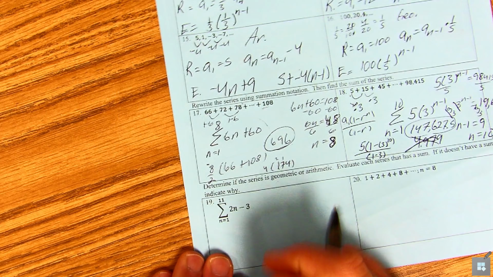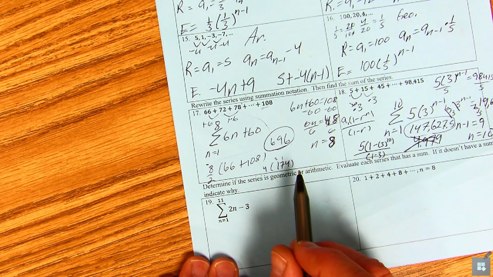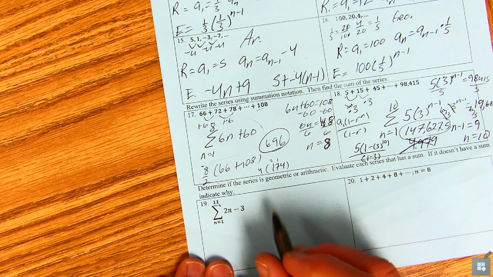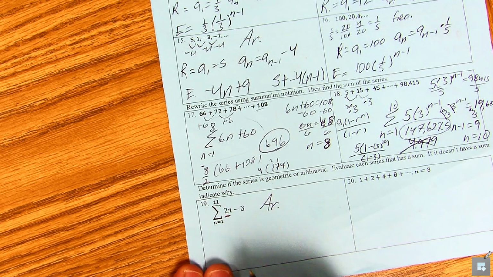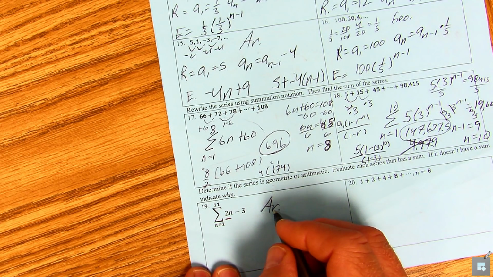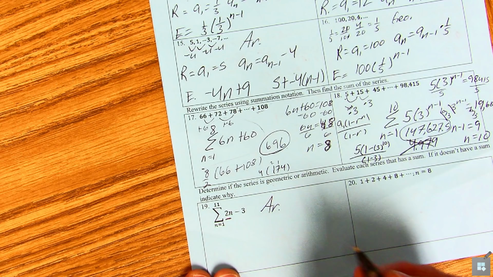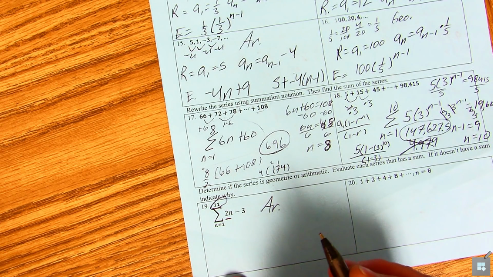Okay, number 19. It says determine if it's geometric or arithmetic. Evaluate it if it has a sum. If it doesn't, say why. So this is arithmetic. We can see that because we're multiplying by 2, which means repetitive addition. Since it's repetitive addition, it'll be arithmetic. I then can find the series, the sum, because it is finite.